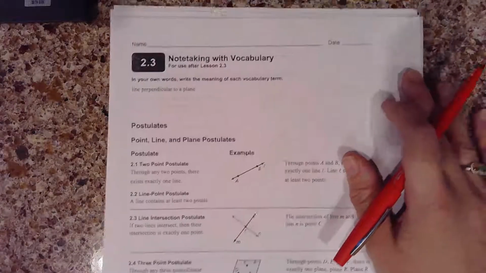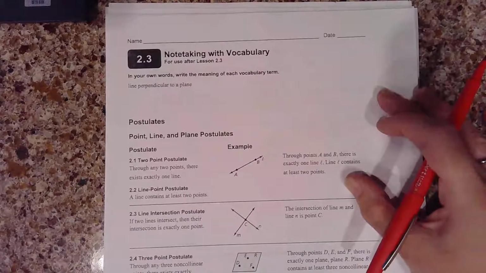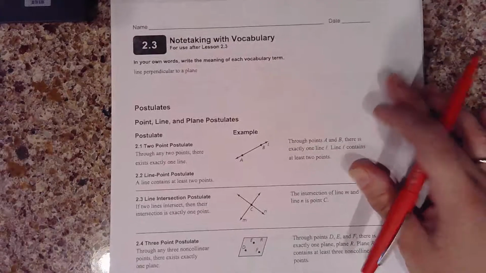Hey geometry students, I am going to walk you through lesson 2.3. We're on page 46 of your student journal.